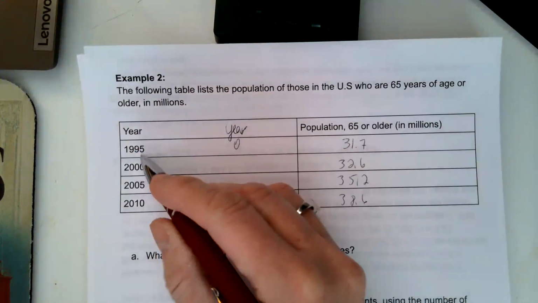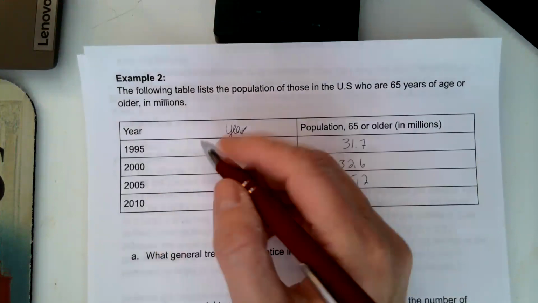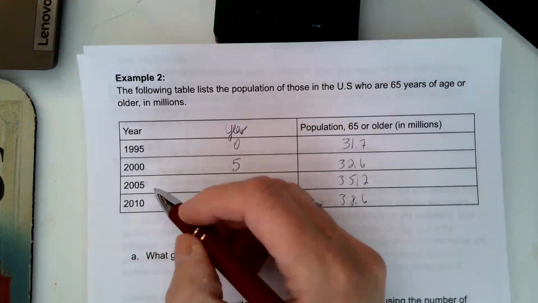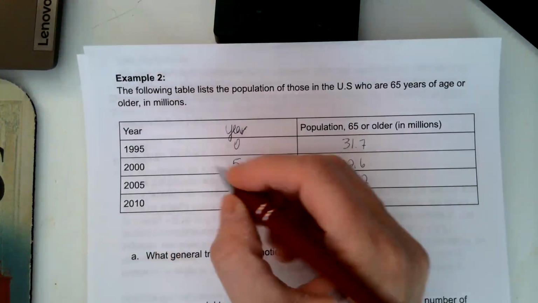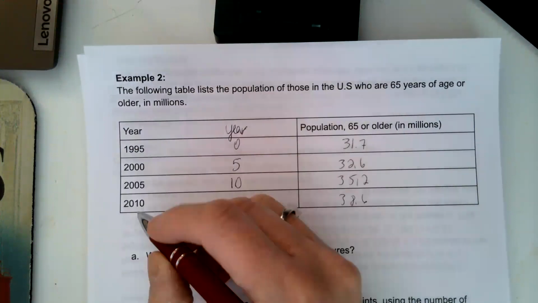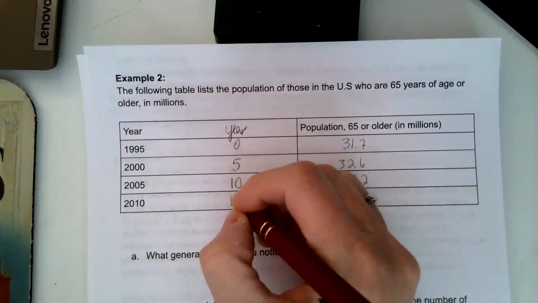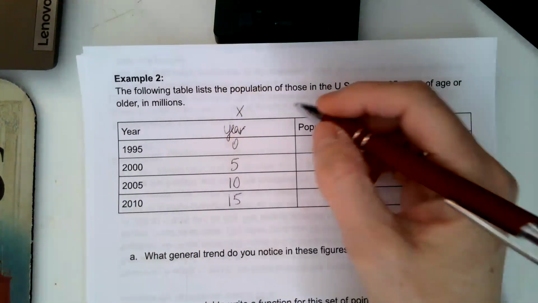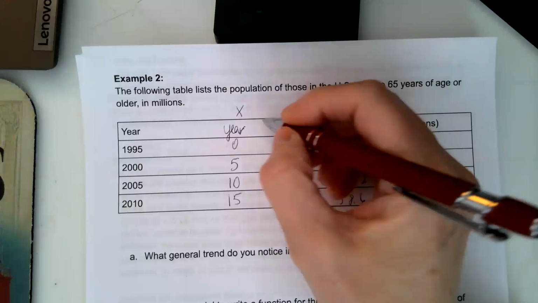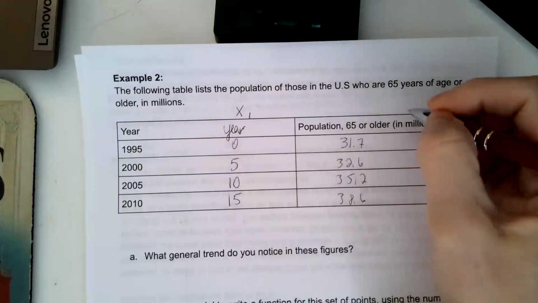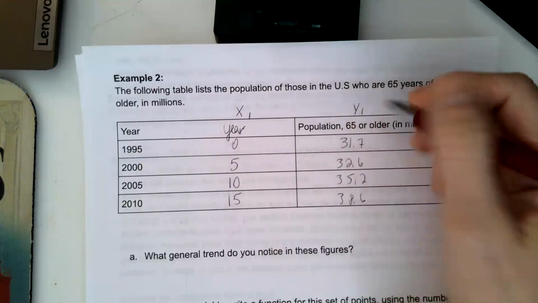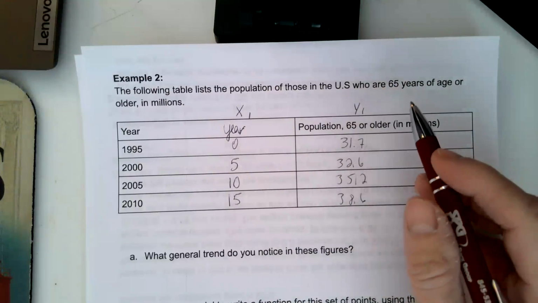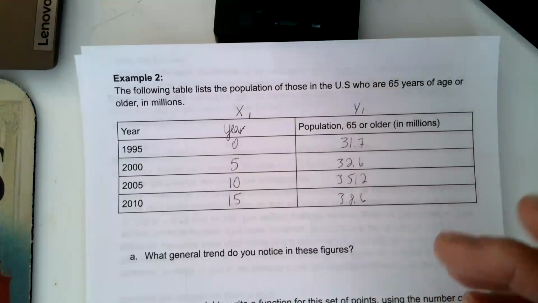And then 2000 is 2000 minus 1995, or 5 years after my base year. 2005 is 2005 minus 1995, or 10 years after my base year. And 2010 is 15 years after my base year. So I'm going to put these years since 1995 in for x1, and then my population in millions in y1. And we have to remember that it's in millions. So this would be 31.7 million people who are 65 years of age or older.